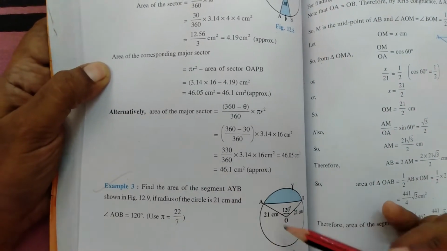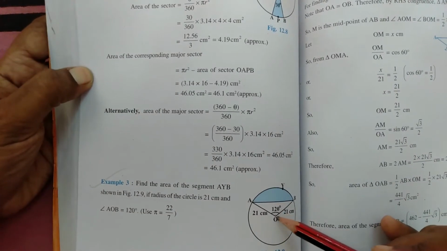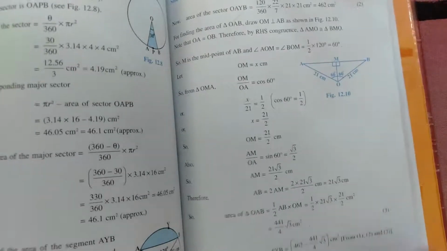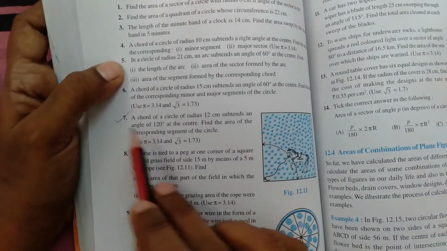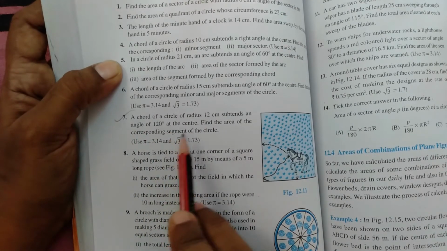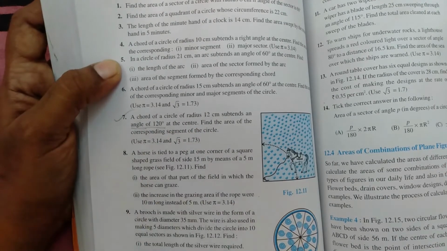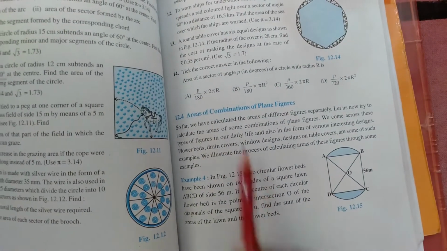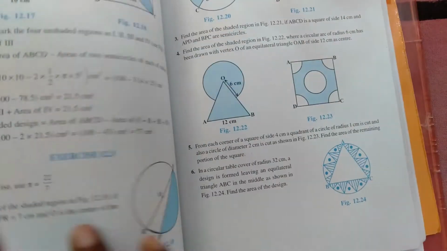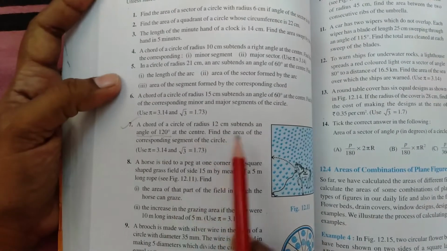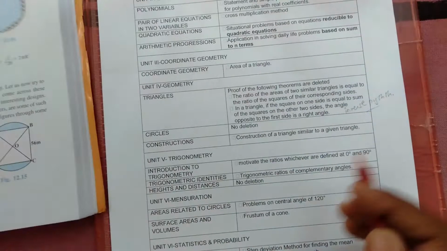Problems related to this type of sums will be omitted. From here we will have to choose. For example, here this 7th sum is omitted, with the angle of 120 degrees. And areas of plane figures is included for your exam. So this is the only thing which is omitted in this chapter.